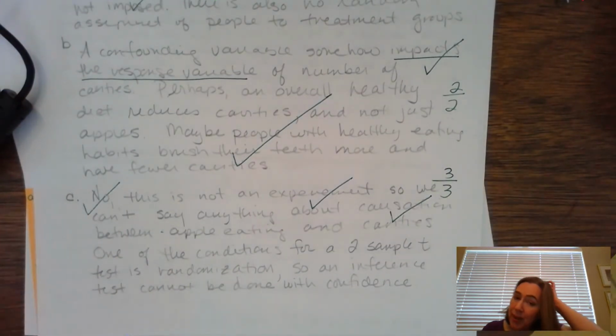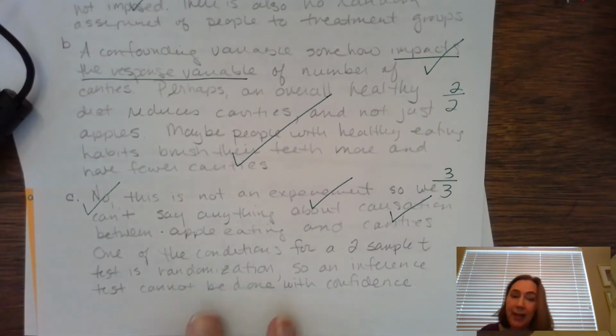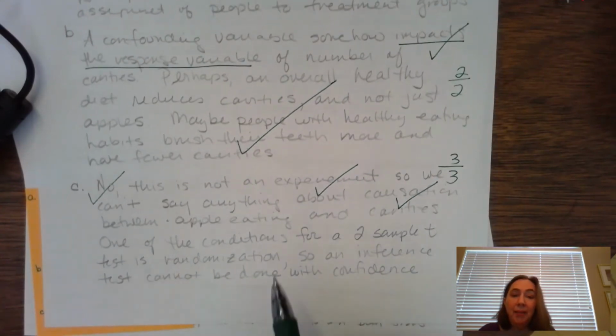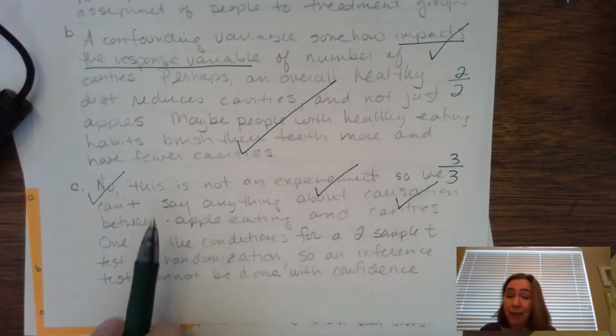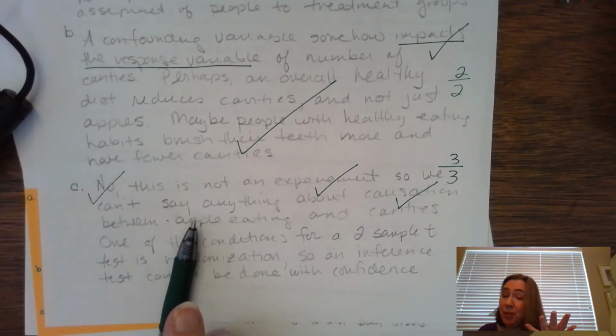Now there's another way that the AP said you could talk about it a little bit differently, and I elaborated a little bit right here. One of the conditions for inference when you're doing a 2-sample t-test, because you're looking at the number of cavities, which is quantitative data. So you have the apple-a-day eaters with a number of cavities, and the non-apple eaters with a number of cavities.